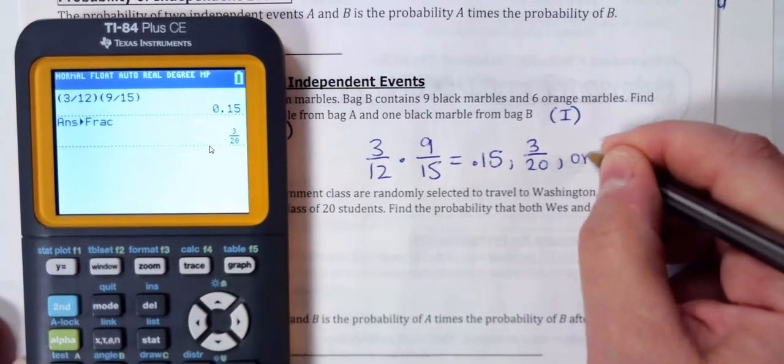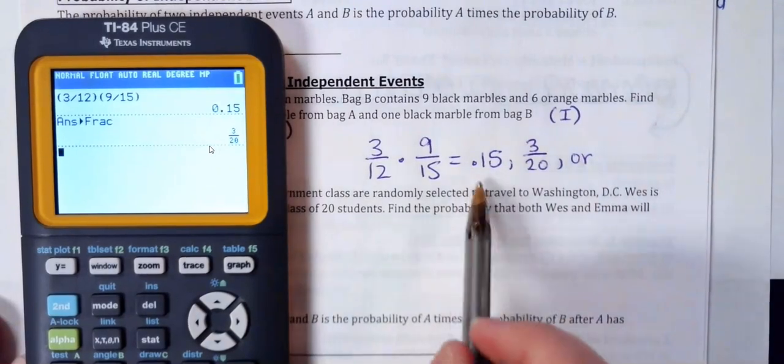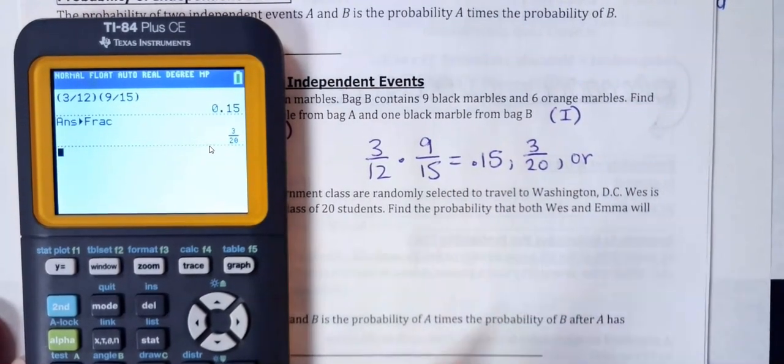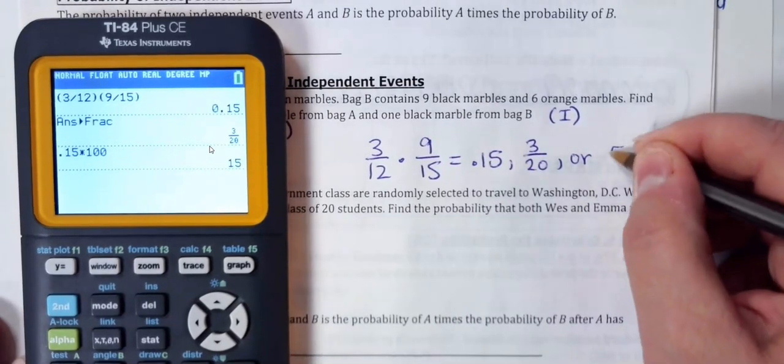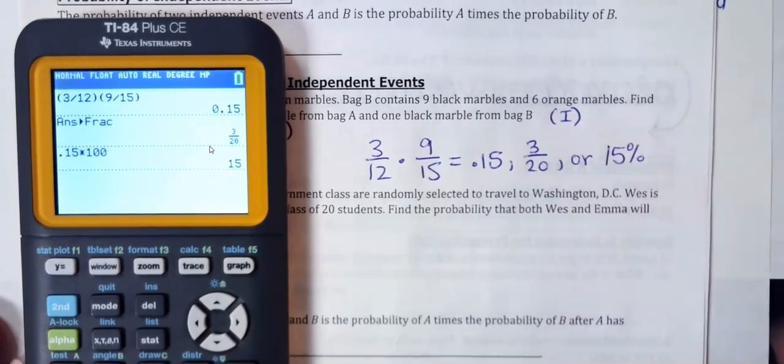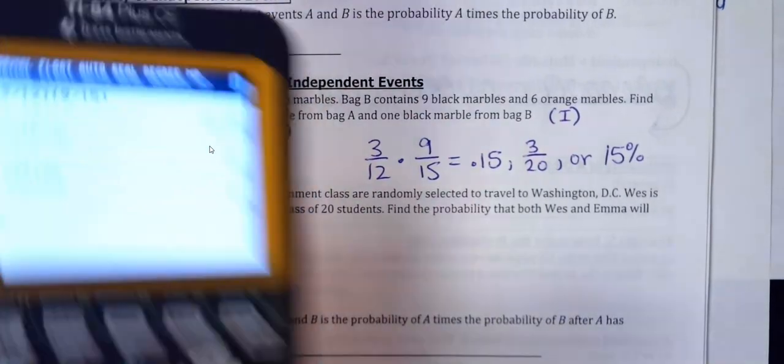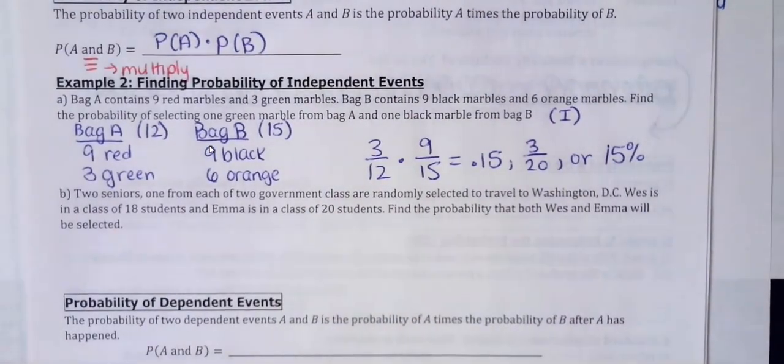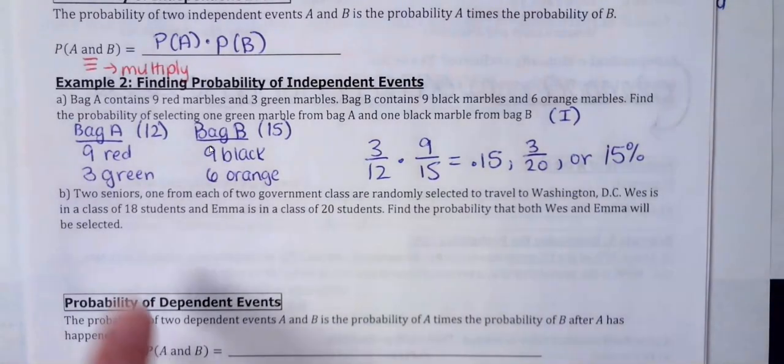Or another way you can write it is the percentage. If I was doing the percentage, I would just look back to the decimal. If you just take that decimal, multiply it by 100, or you could scooch the decimal place 2 spots, that would be 15%. All 3 of those are correct answers for that. There's just sometimes different formats the questions will ask you to put your answer in. So just make sure you're familiar with how to do all of them. Okay, now this is also independent.